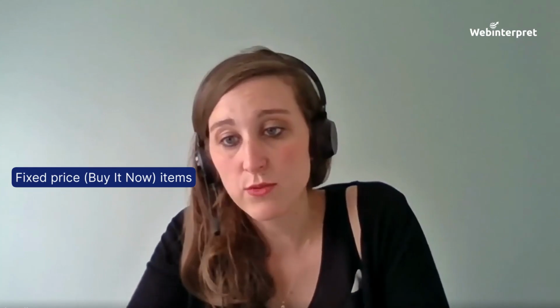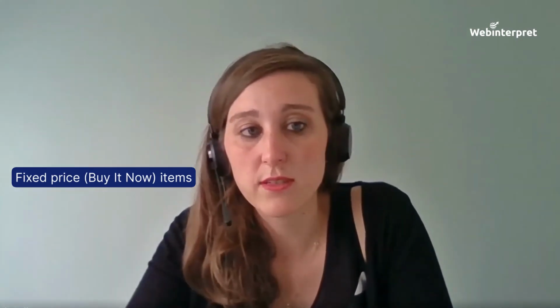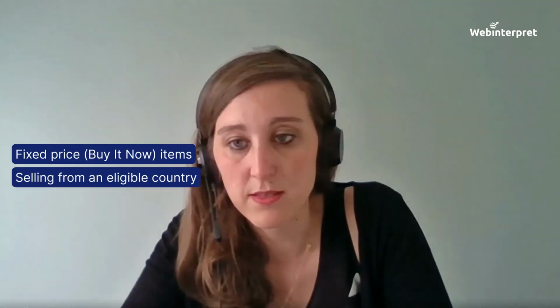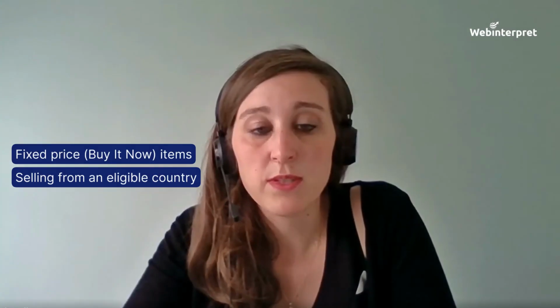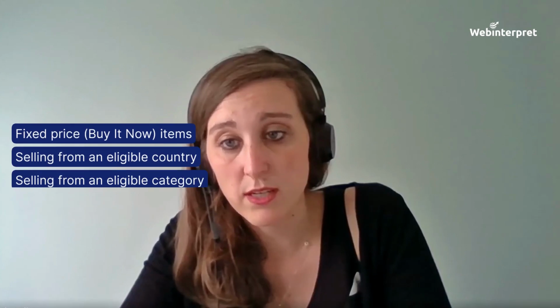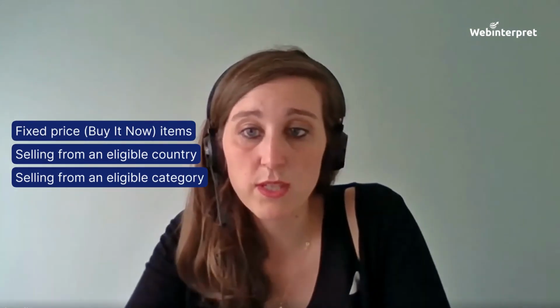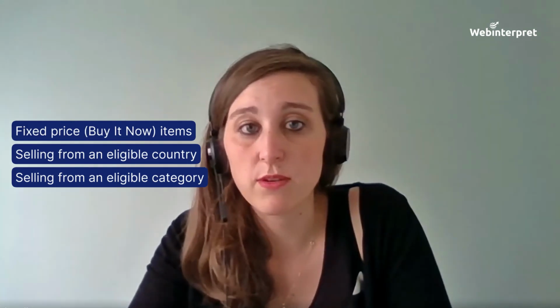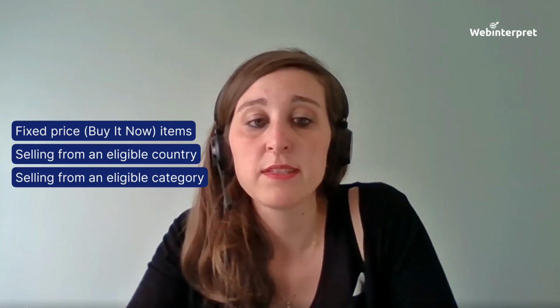We also need to take into account eligible countries, so the different marketplaces that eBay opened. And we need to take into consideration the categories which are eligible to promote items. It really depends on the country, and eBay has a list available on their website, so it can be checked directly from there.